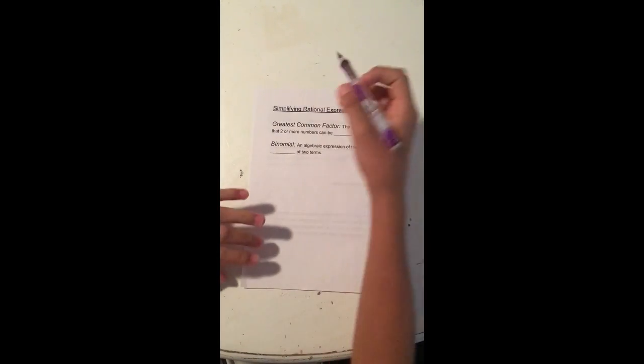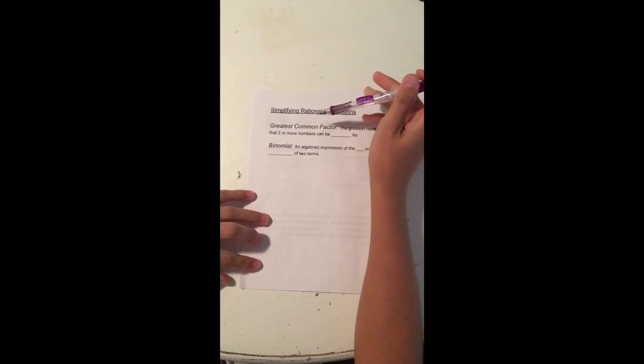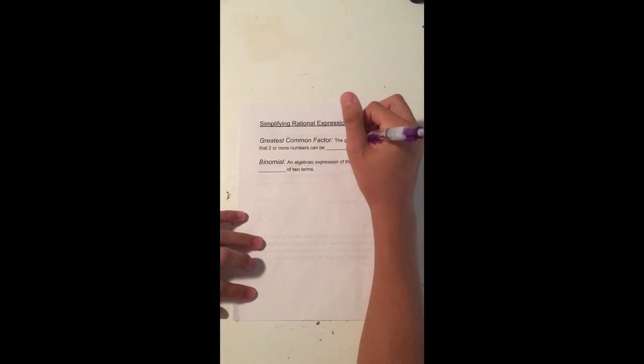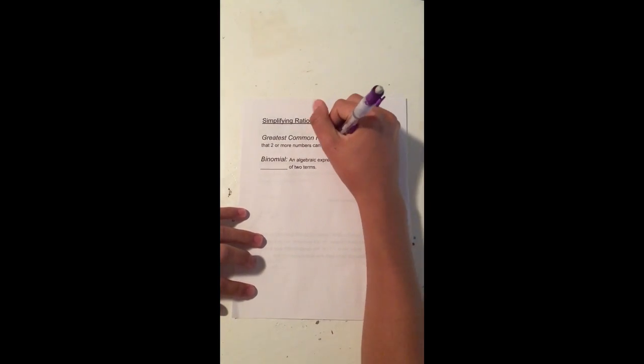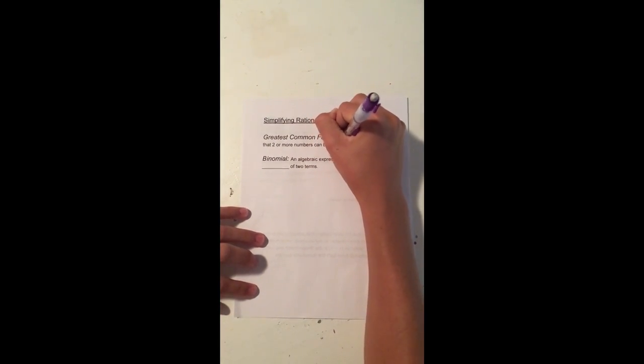Hi, this is Corey and Everett's math project, and today we're going to be going over how to simplify rational expressions. Some definitions you'll need to know are the GCF, which I'm sure most people know, but it is the greatest number that two or more numbers can be divided by. So if you have two numbers, they can both be factored by that one number, and it's the greatest one that can make them factor together.